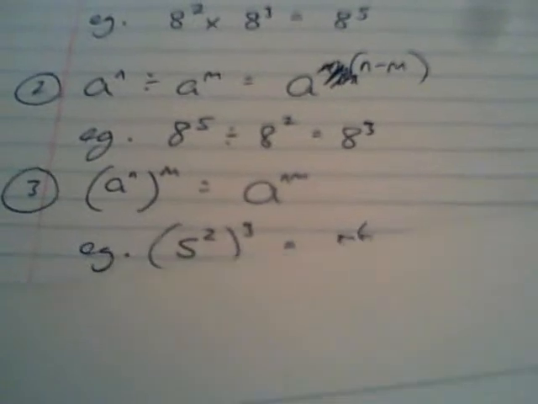We also have what happens when you have a base and exponent raised itself to an exponent. So for instance, what if you had 5 squared, but then you raised that to the power 3, so that's 5 squared all cubed. Well, then the rule is that you multiply the powers. So that's not 5 to the 5, it's 5 to the 6.